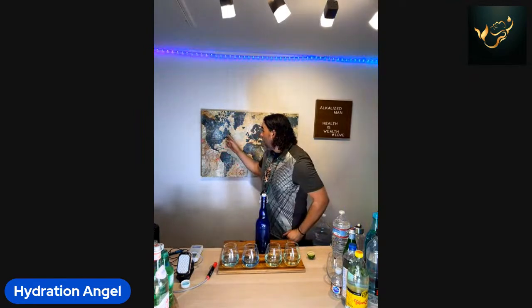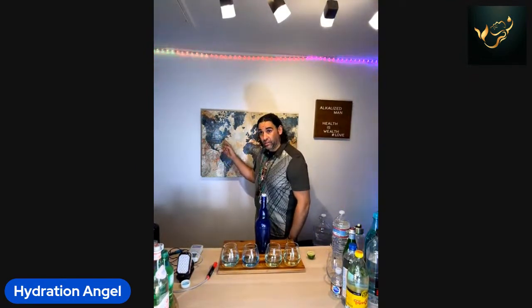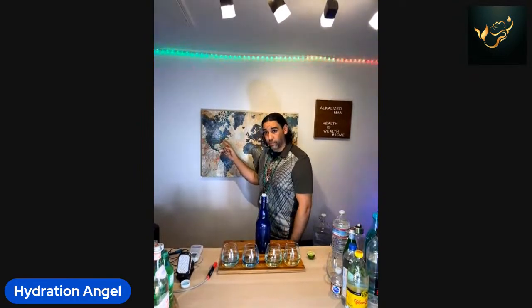So how big is the plate? Is it solid or is it mesh? Those are your two big questions. The third one: can it deal with hard water? 80 to 85% of the US is hard water.